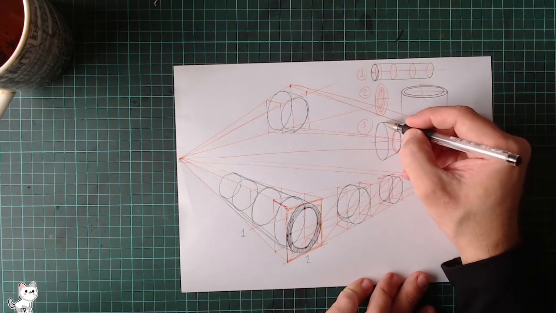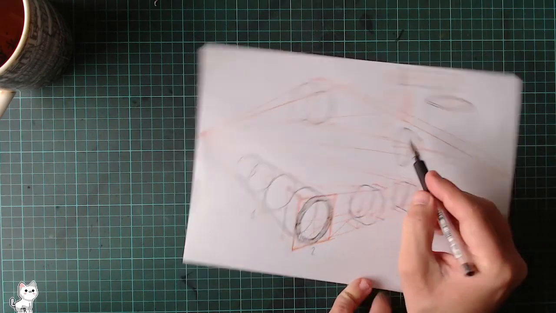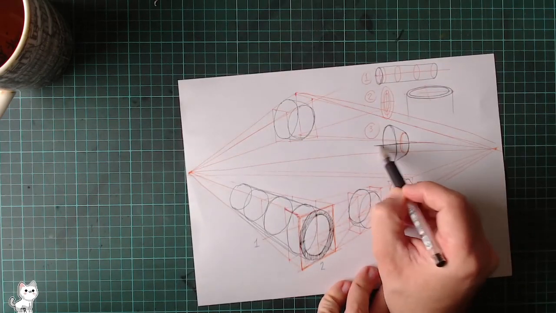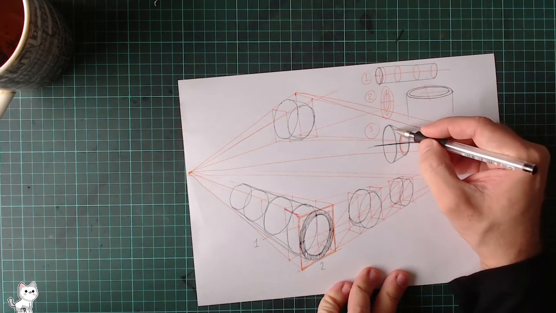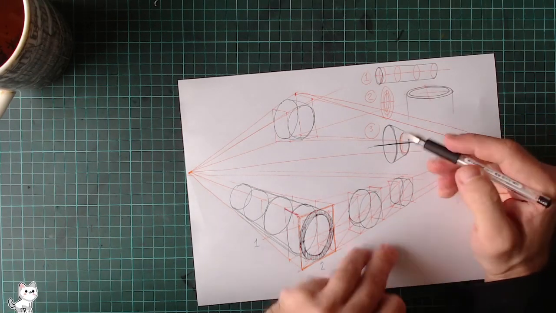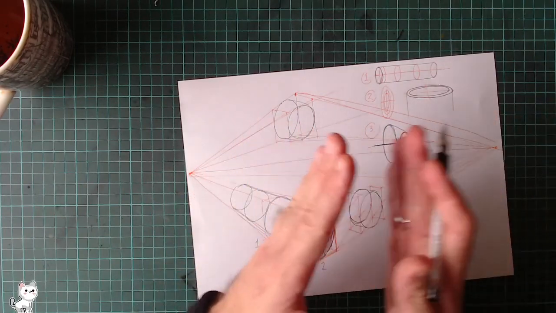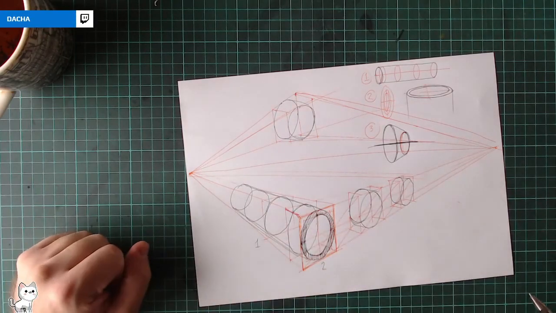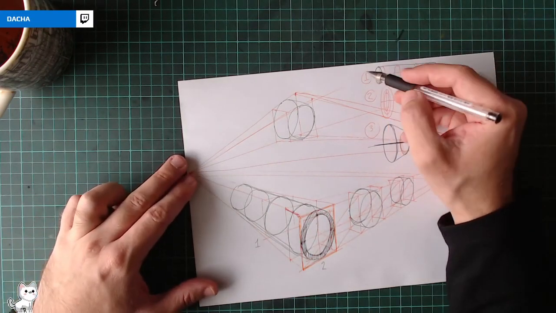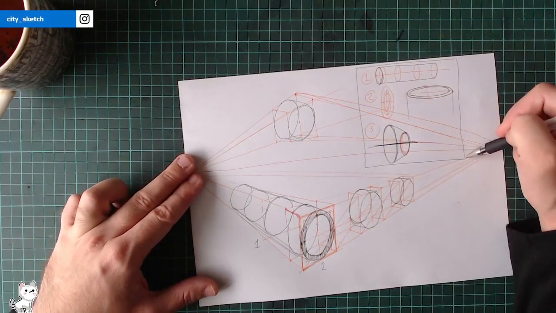Now I have this object which has the same minor axis and two different size ellipses at a different length. They are far distant from each other, connected to the same minor axis. So these three operations are needed for drawing wheels.